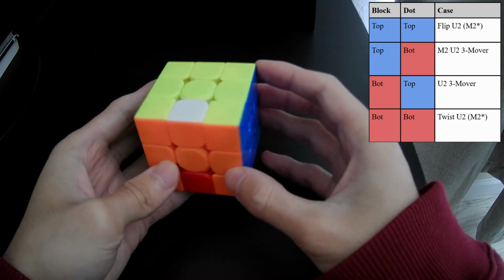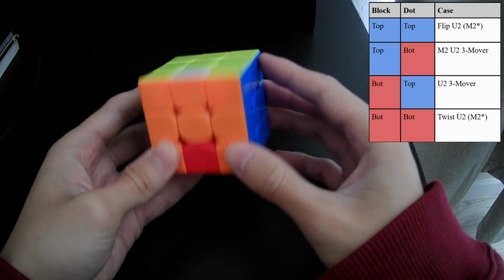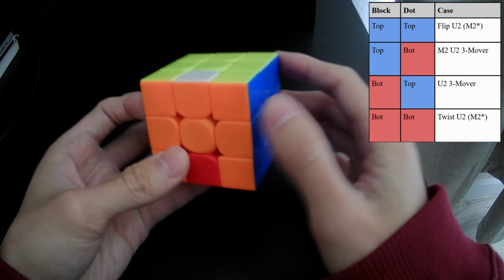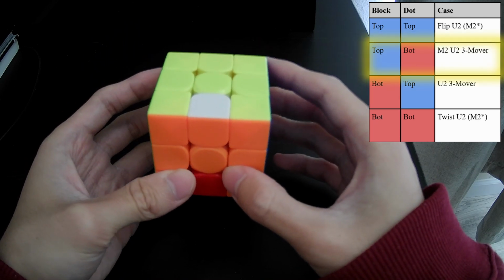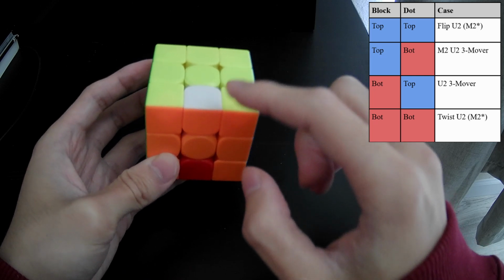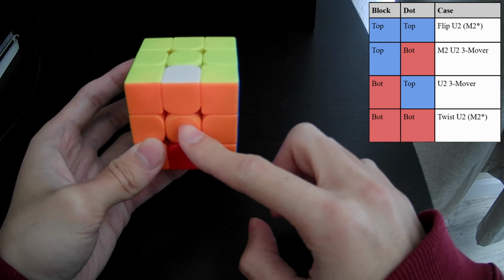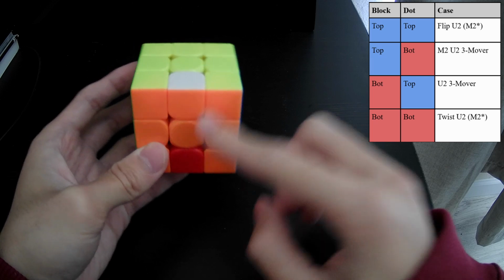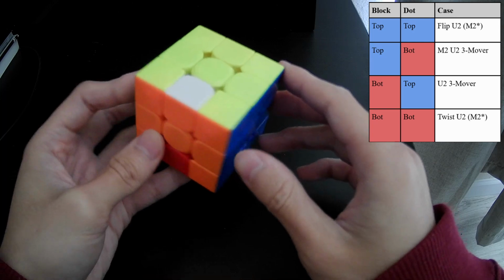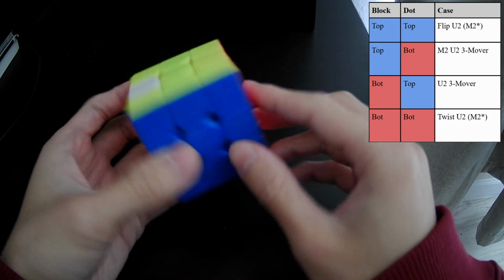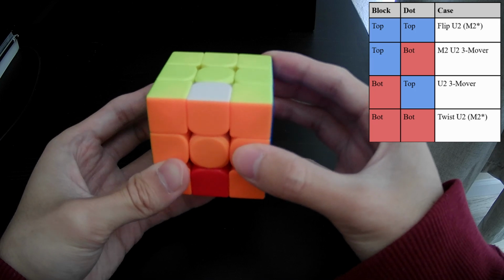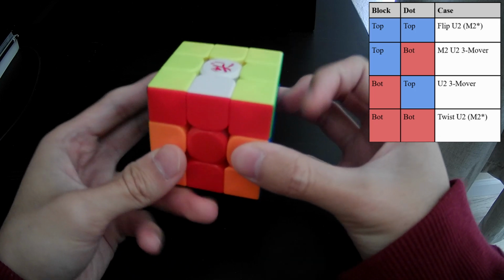Now our next example, again we find where the dot on the block is. The dot is on the bottom, and the block is on top. Now we know it's going to be a M2 U2 3 mover. As for what 3 mover it is, after the M2, the centers will be not solved. So we know it's going to be a flip. As for where to flip, the dot's in the back, so it's going to be a back flip. So the solution is just going to be M2 U2, back flip.